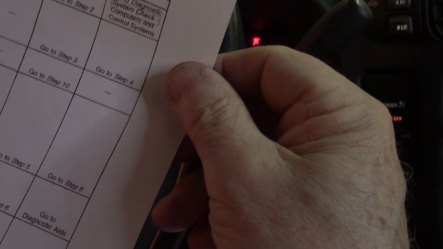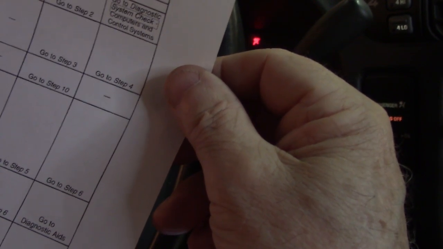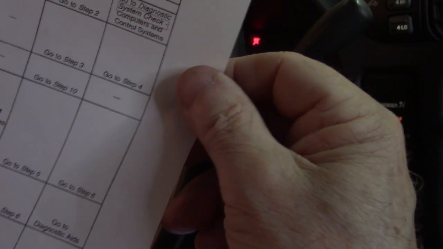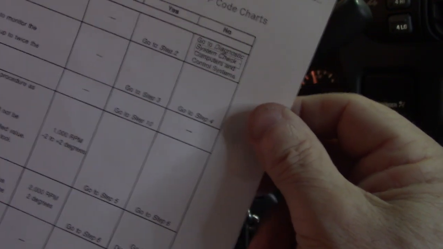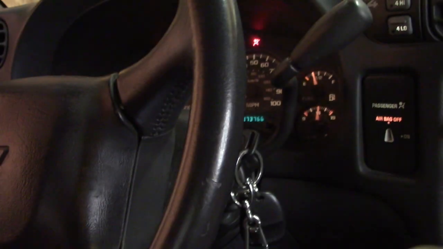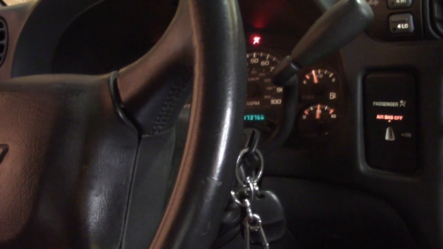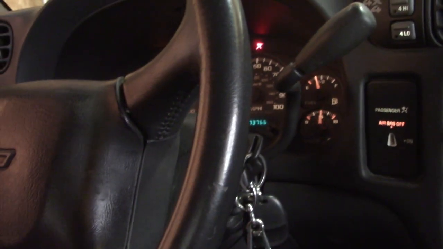Remove the distributor cap, grasp the distributor rotor, and gently attempt to rotate the rotor. And the question is, does the rotor turn on the distributor shaft? Okay, so we're going to have to go out underneath the hood and check that out and see what the deal is. So let me get us out underneath the hood and I'll be right back.